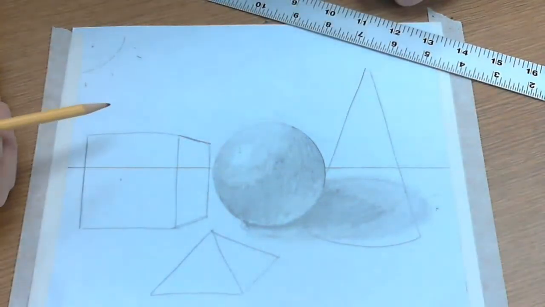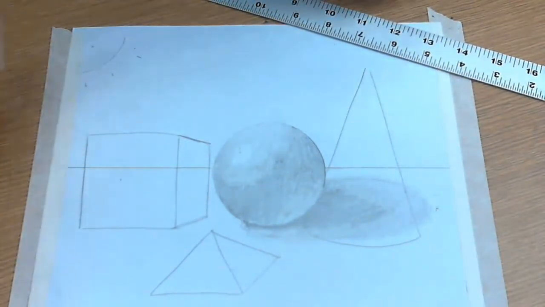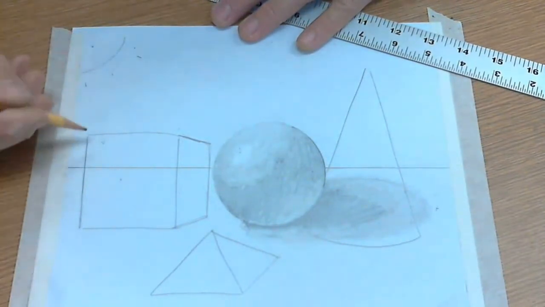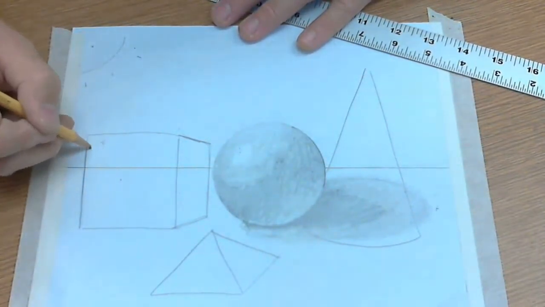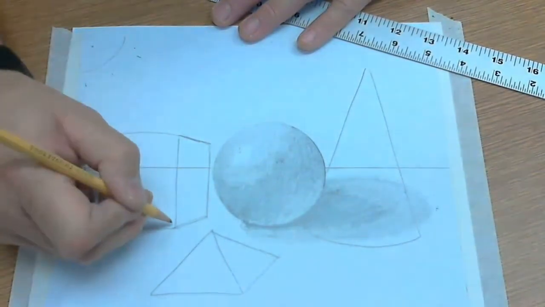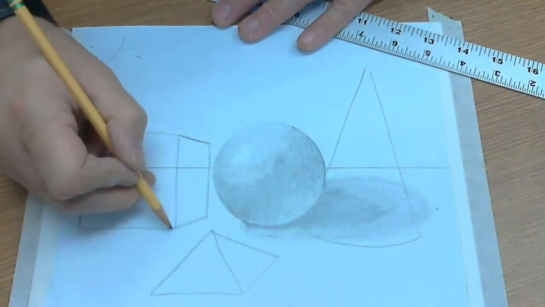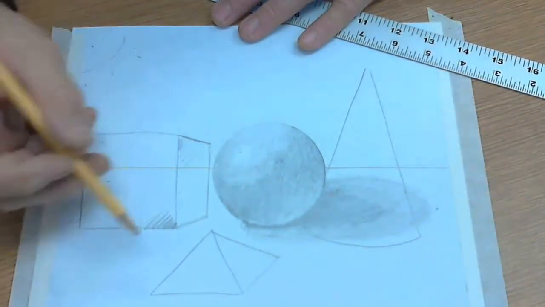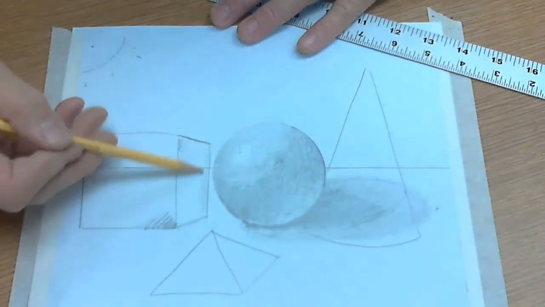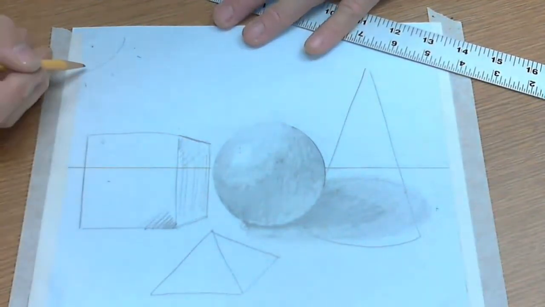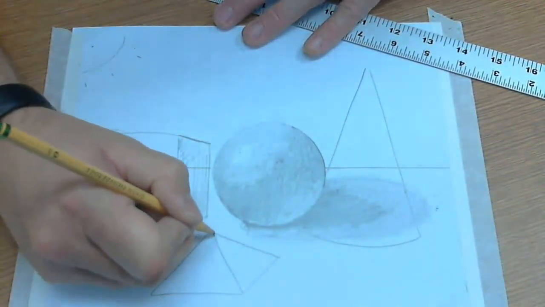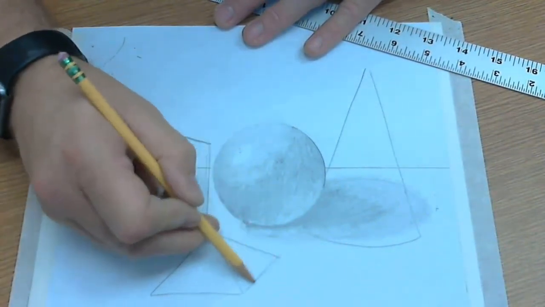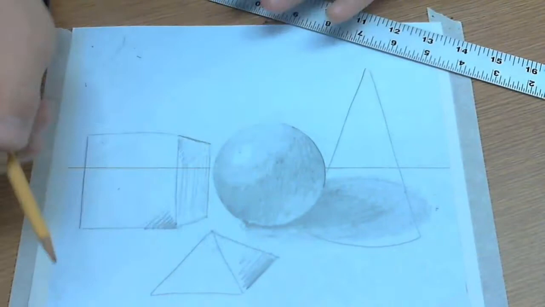But what you want to do is shade them with the same idea. So we want to think about the light is coming here. So it's lightest here, and then it's darkest here. And then this is in shadow too. Okay? For the pyramid here, it's lightest here, and then it's darkest here.